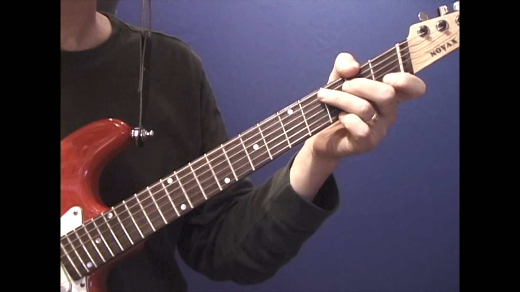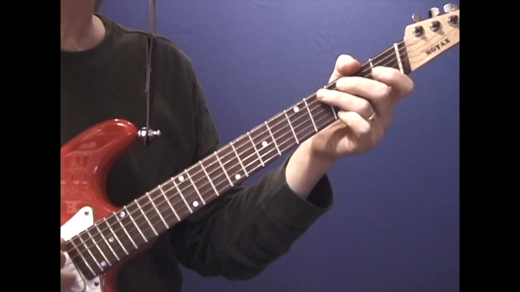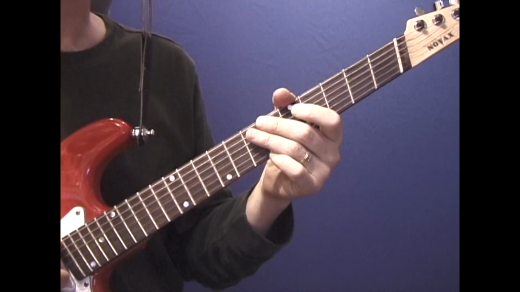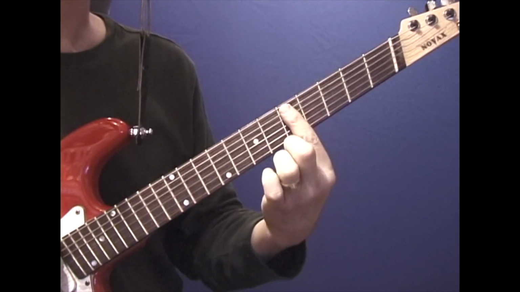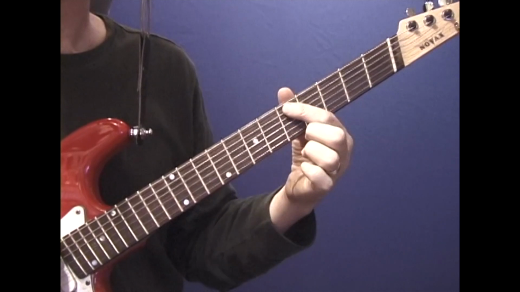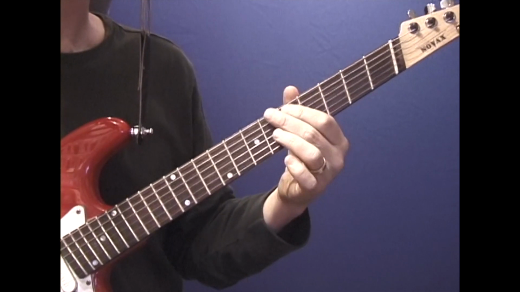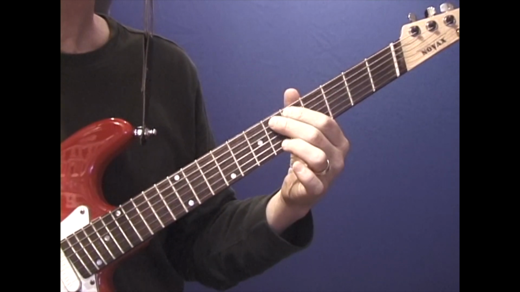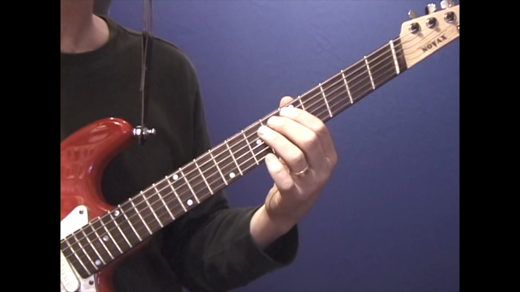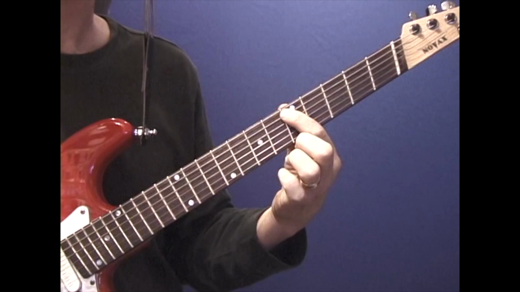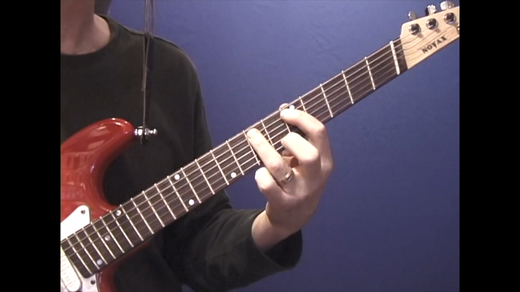Steps and tones. Half step and whole step are linear units of measurement in music. A half step is a 1 fret interval from the 5th fret at this dot. For example, this is a 1 fret interval to the 6th fret. A whole step is a 2 fret interval from the 5th fret to the 7th fret, for example.